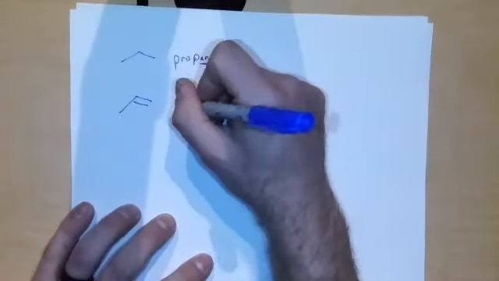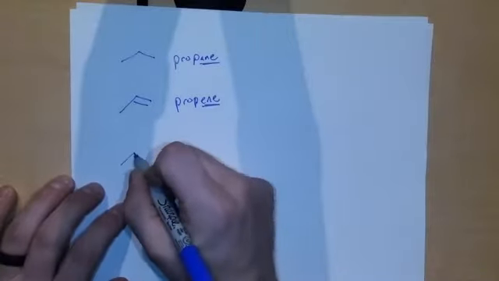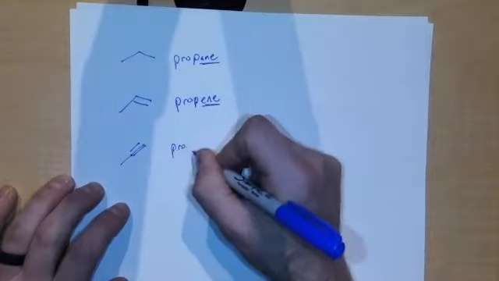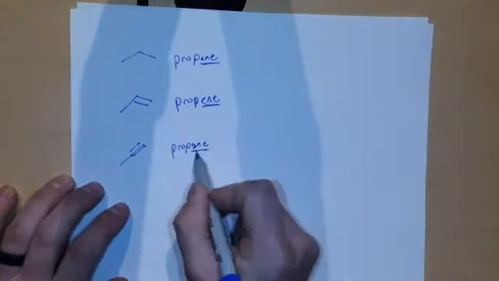This is a propene. Our suffix is ene, and then for a triple bond, it's going to be propyne, yne. Did you guys go through chapter 9 last semester?